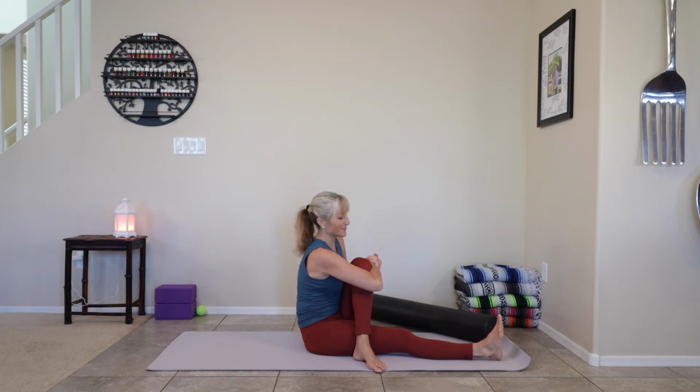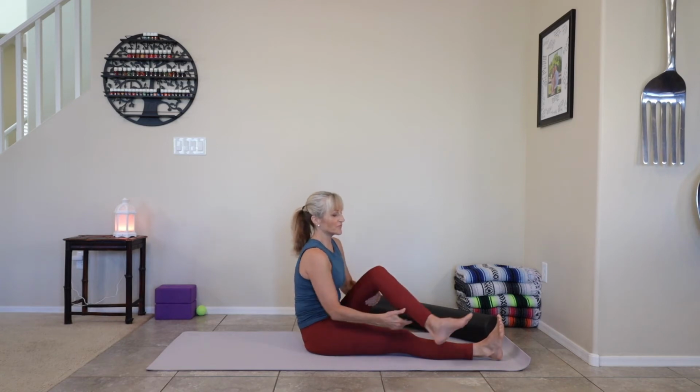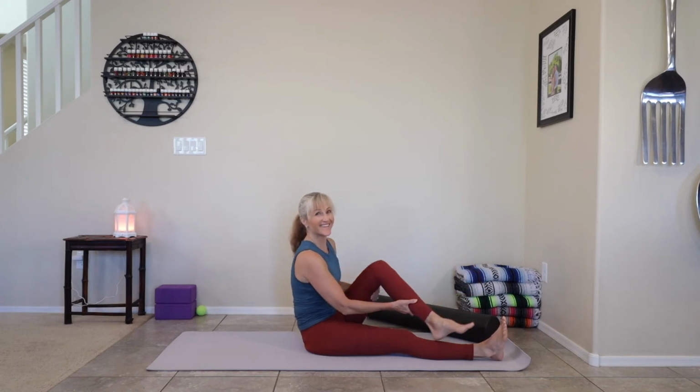So it's pretty amazing. And then you're going to straighten out that leg and hold it up. Again, use that roller on the side or a blanket or a yoga block if it's hard to hold up that leg. Feels so good. Go ahead and release.